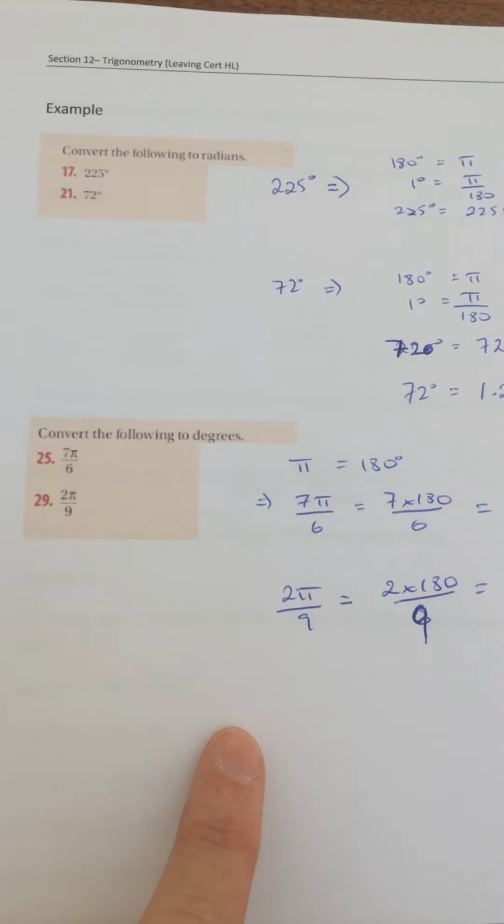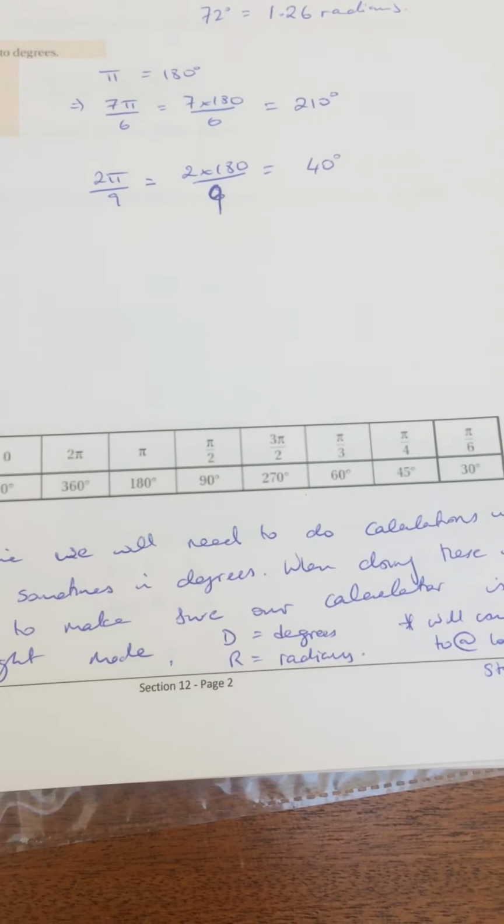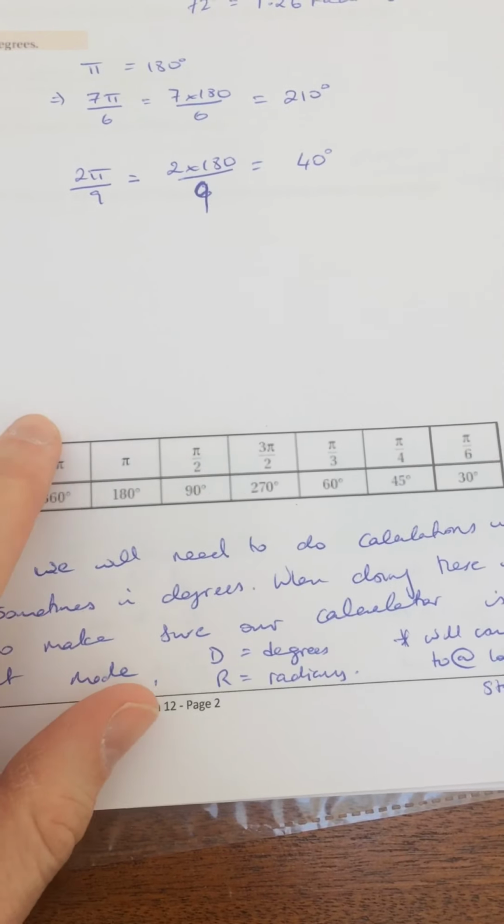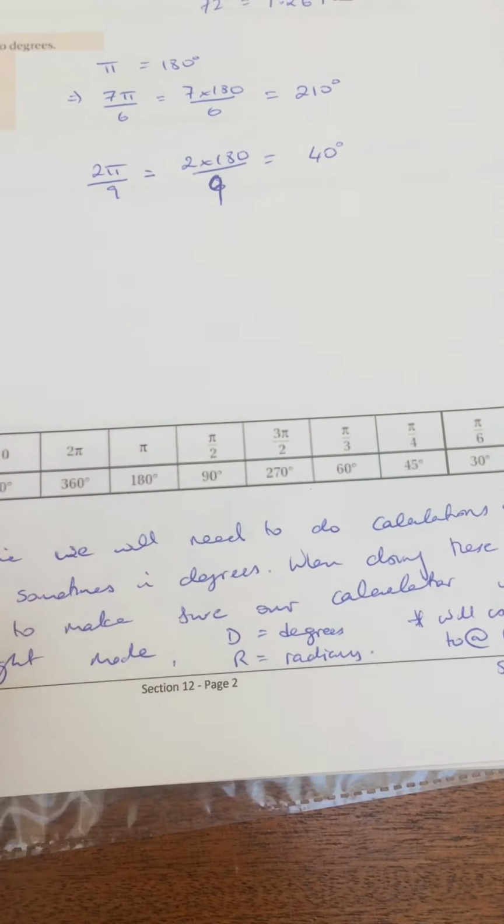Just continuing on the end of the page then. There are certain radians and degrees which would be known, and they'd be given in the tables as well. So 0 is 0, 2 pi is 360, pi is 180, pi over 2 is 90, 3 pi over 2 is 270, pi over 3 is 60, pi over 4 is 45, and pi over 6 is 30 degrees. As we get to do more radians, these will become familiar and second nature to you, but they are in the tables.